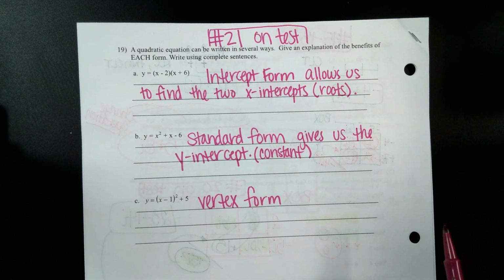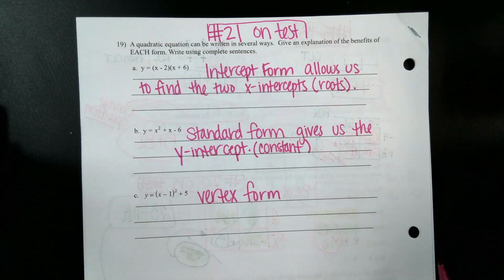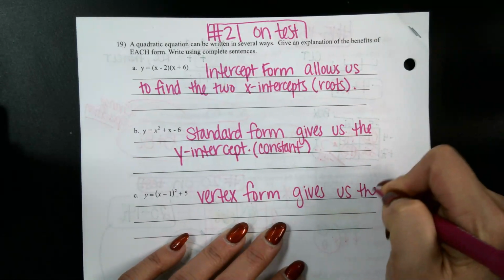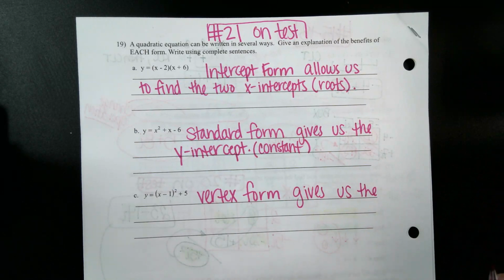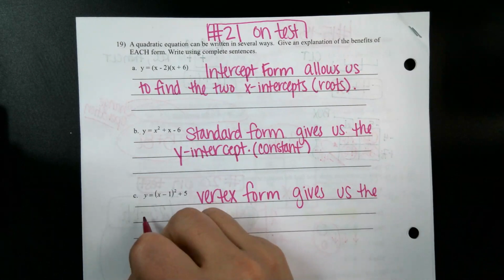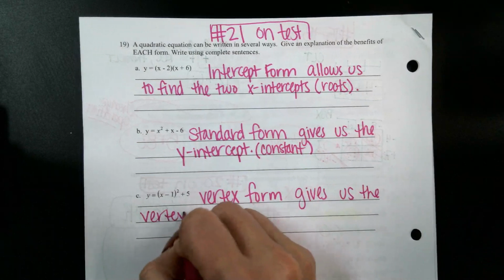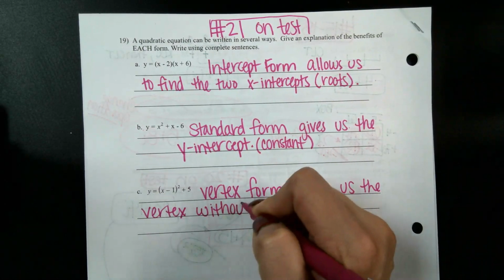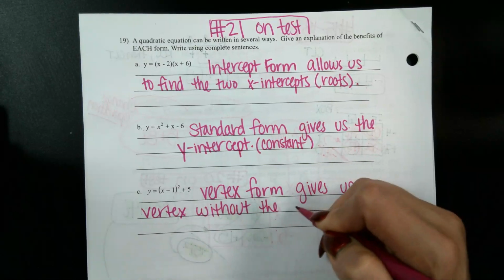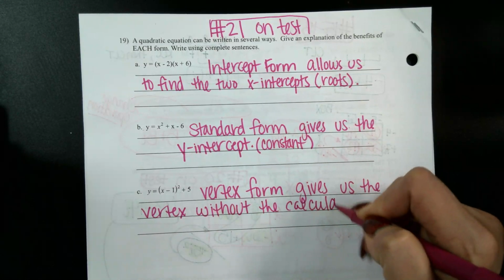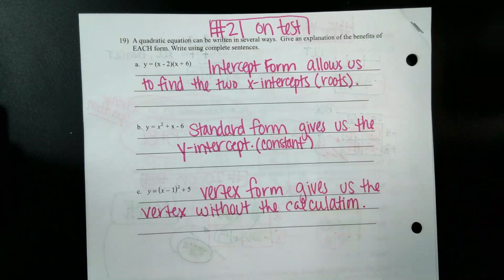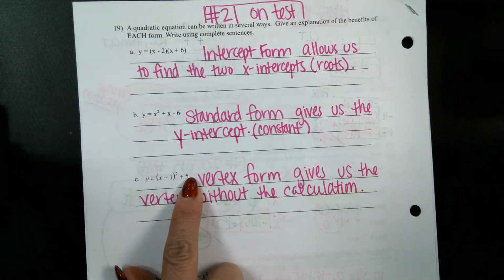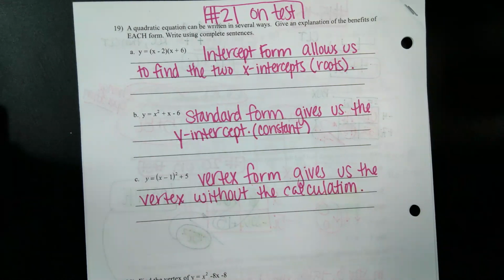Vertex is easy. It just gives us the vertex. Exactly. So the vertex form gives us the vertex without using a calculation. You just have to remember to make that the opposite and that the same. But right off the bat, you already have the vertex.